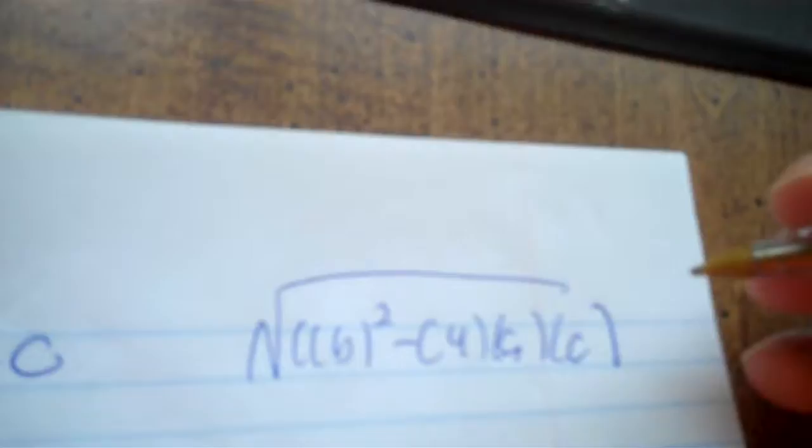Now B is negative 6. Then I subtract 4. A is 1 and C is 3. Okay, 4.90.